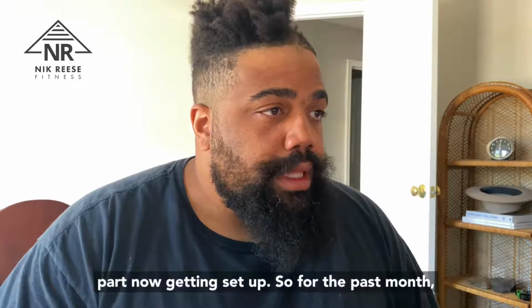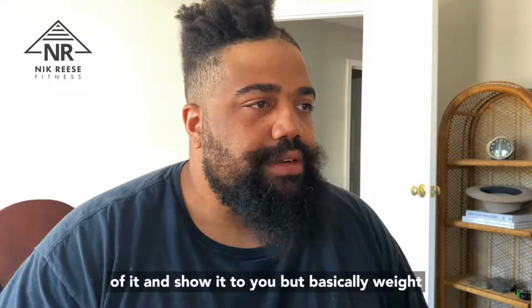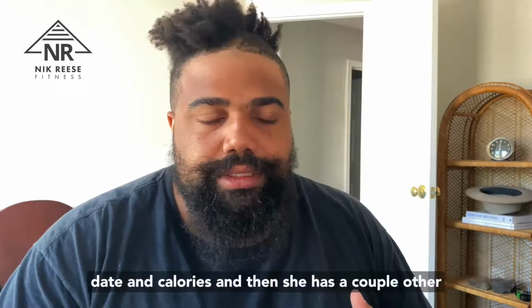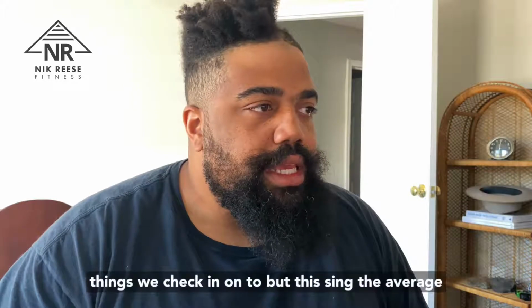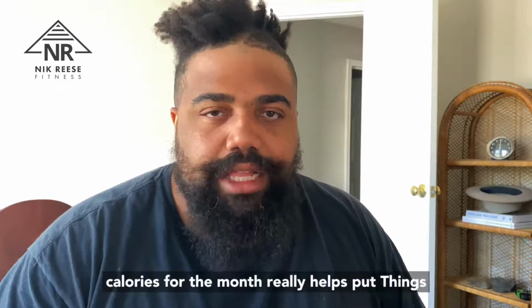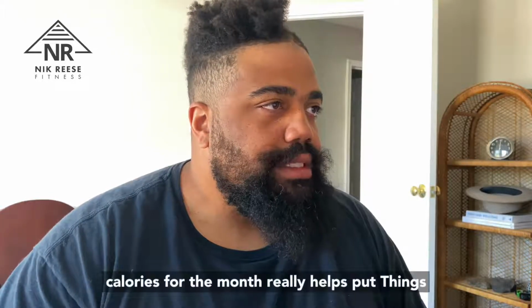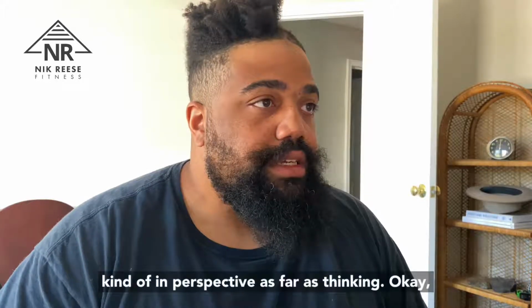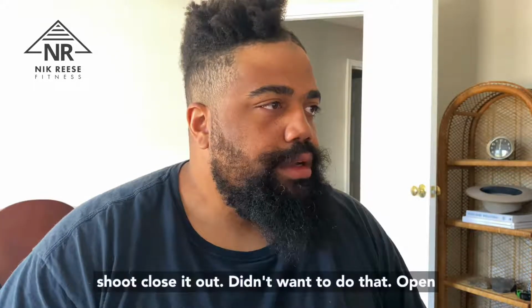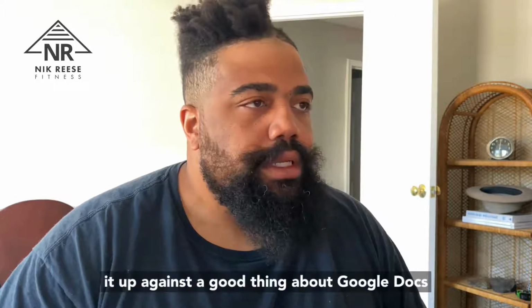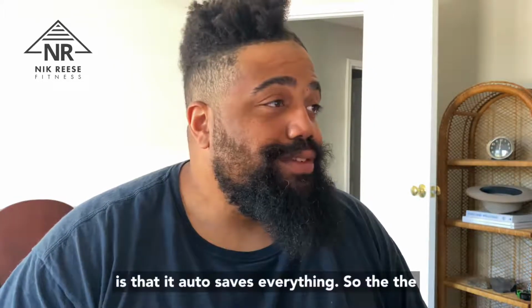So for the past month, I put a data chart in here. Maybe I'll take a picture of it and show it to you, but it's basically weight, date, and calories. And then she has a couple other things we check in on too, but seeing the average calories for the month really helps put things in perspective. Shoot, I closed that out, didn't want to do that. Open it up again. It's a good thing about Google Docs that it auto saves everything.